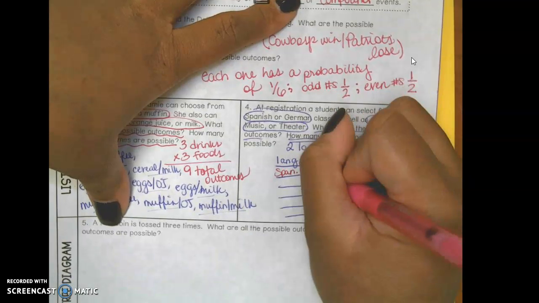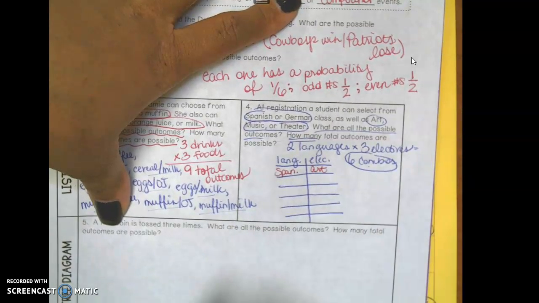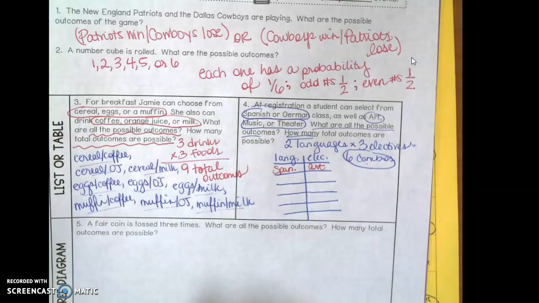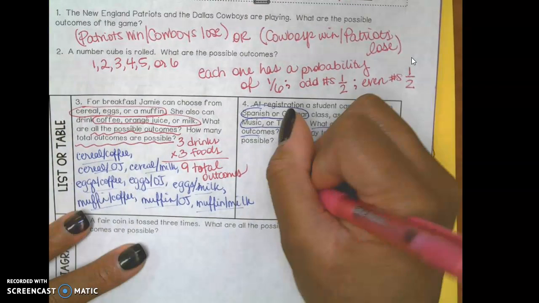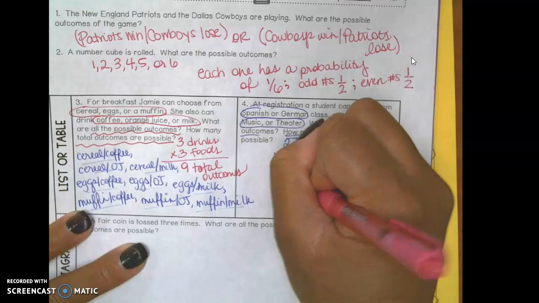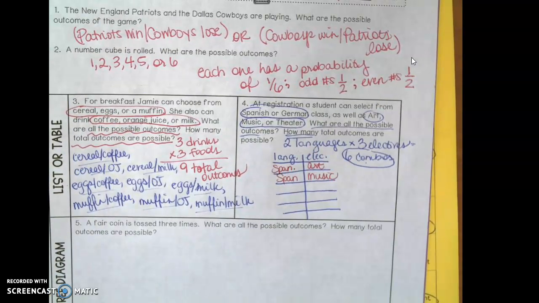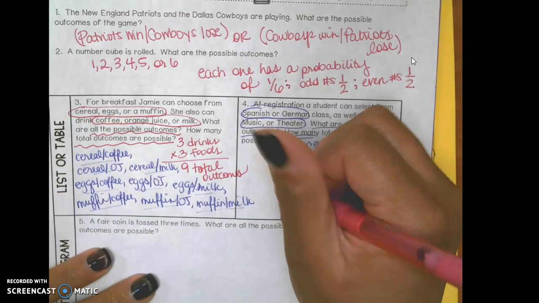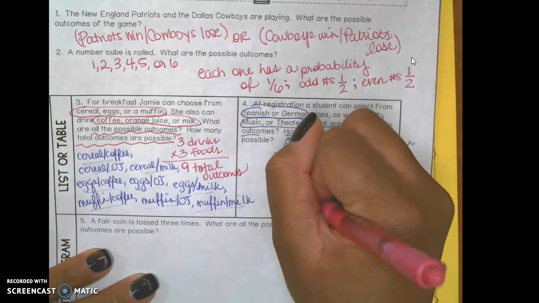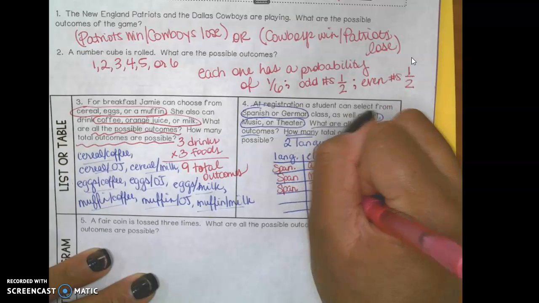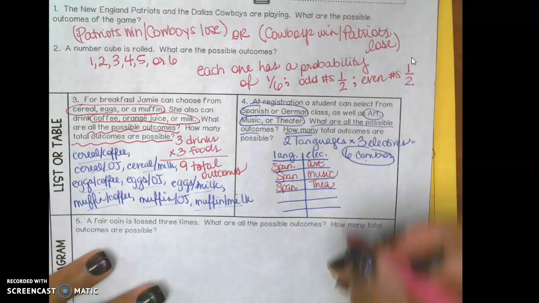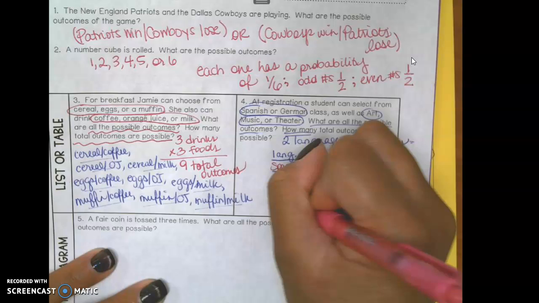Art. What's next? Spanish and music. What's the next one? Spanish and theater. German, and go in order.